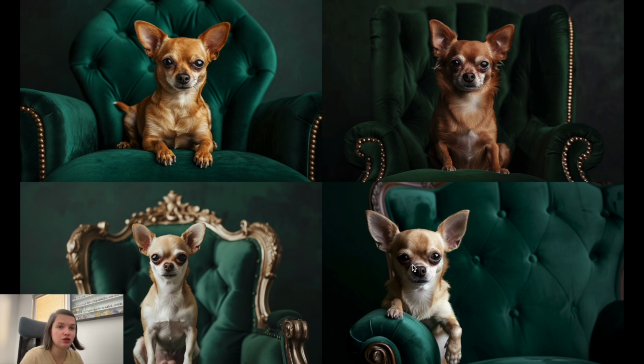But in case you want the subject of your image closer, you would do a close-up photo of a Chihuahua. And if you really want detail, then you can go with a macro detail photo of a Chihuahua, right? And now we are going to play with it a little bit.